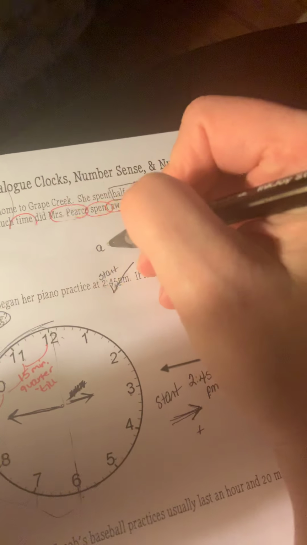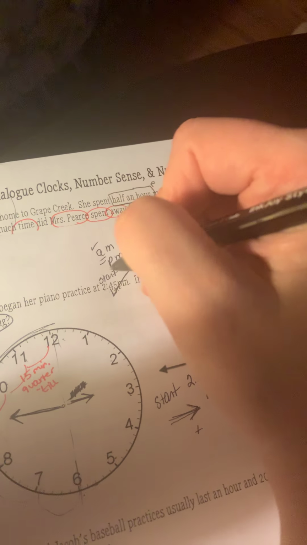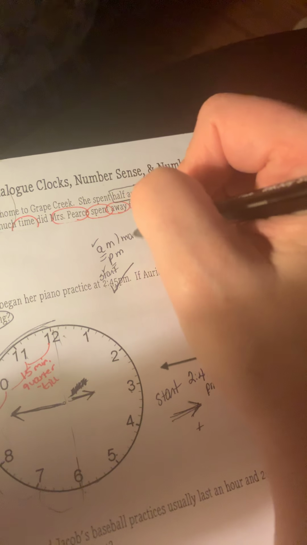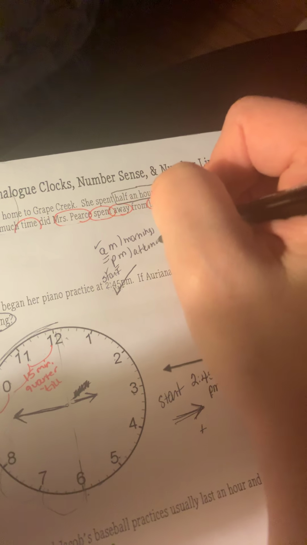All right, so we're going to start at 2:45 p.m. That's in the afternoon. I always remember that because a.m., p.m. Alphabetically, A comes before P, just like mornings come before afternoons, if that makes sense.